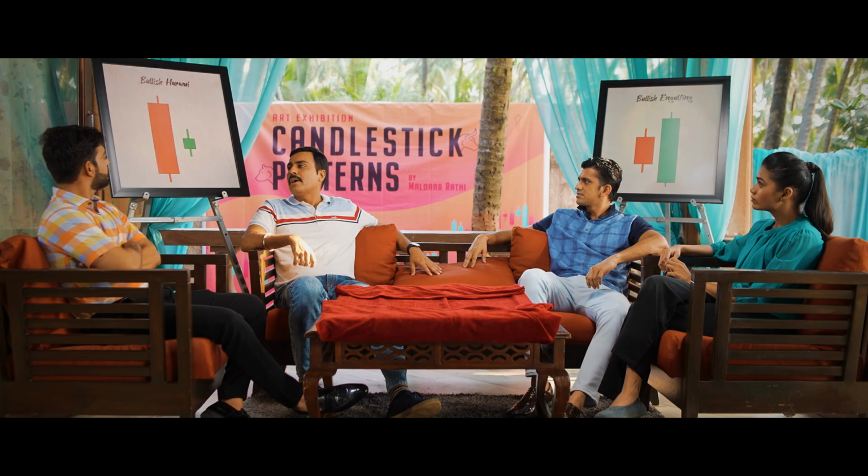I see. Okay, so let's look at our first chart, which is bullish harami. A harami candlestick pattern is a trend reversal pattern that can either be bearish or bullish depending on the direction of the price action. For now, we will be focusing on bullish harami.